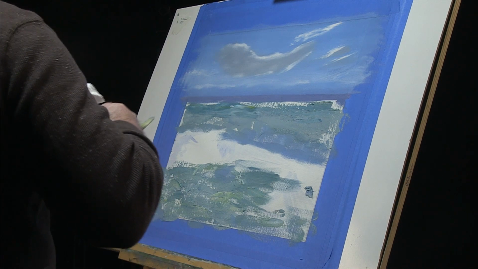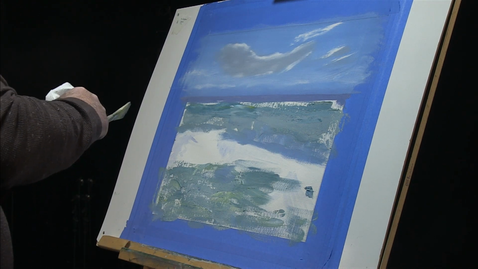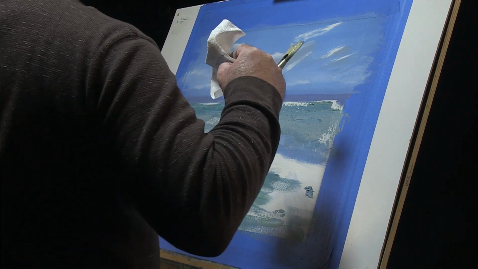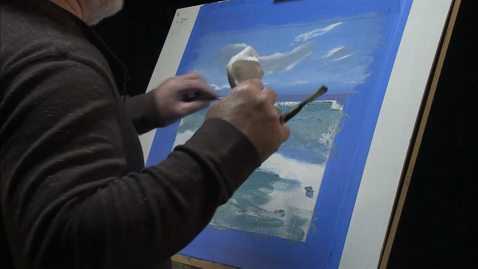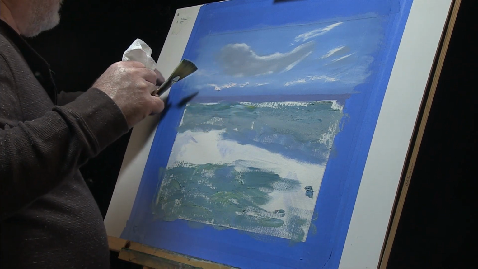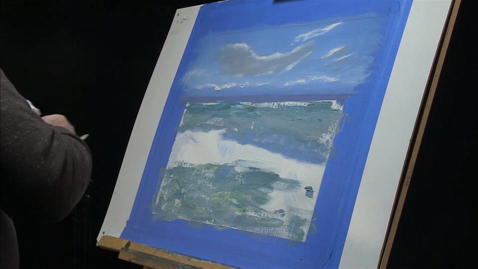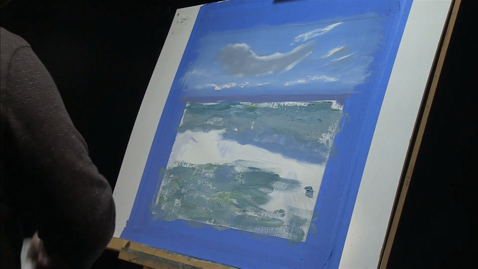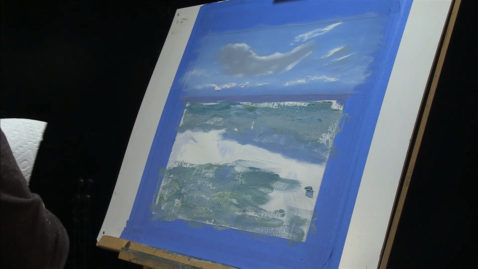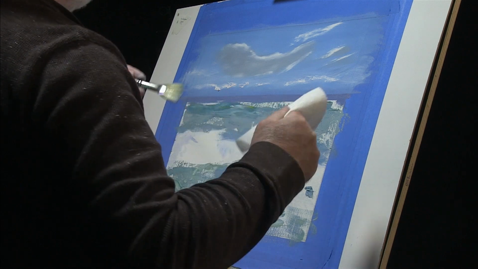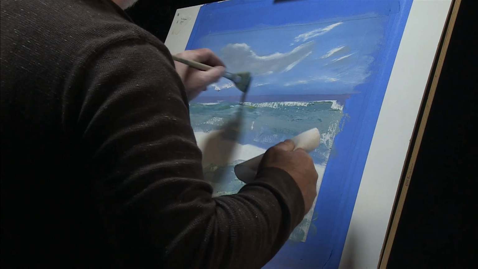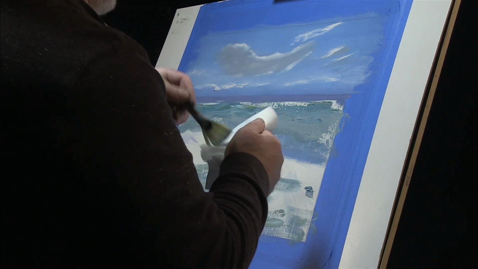We need a little bit of brighter. It's got to be a little bit brighter down here. So let's do something like that. Oh yeah, I like that. Try not to be too exact. Be brave. We can always take it off. We can always take it off. All right, let's do this. See what we end up with here. Yeah, I like that.